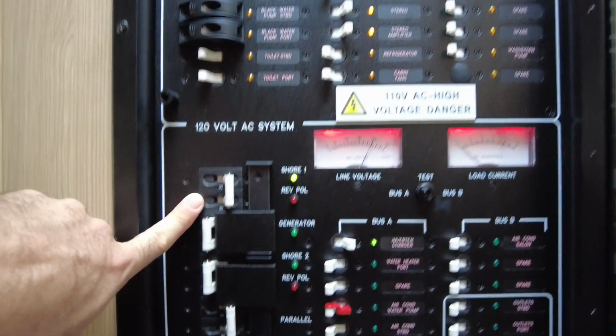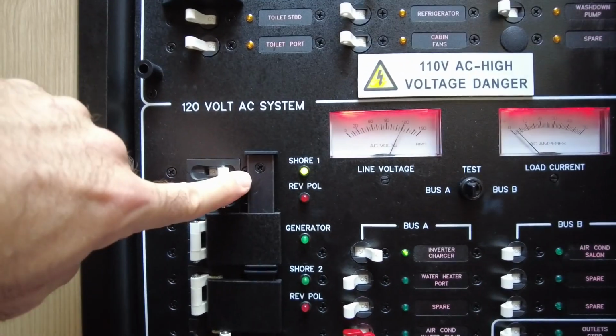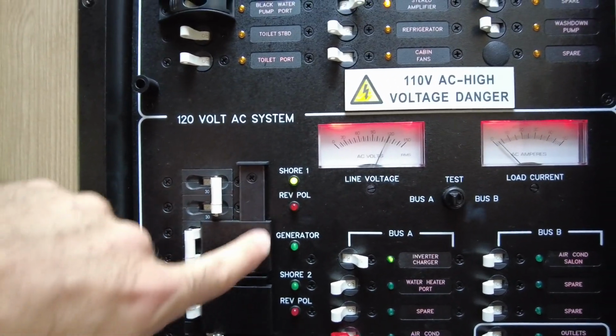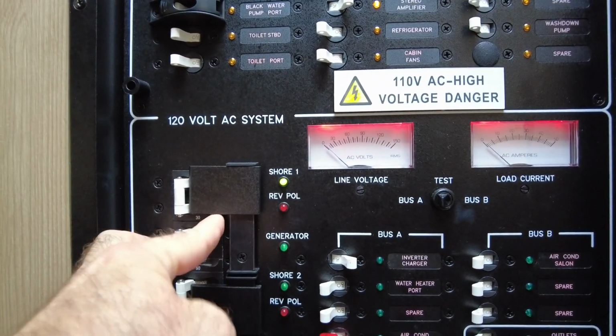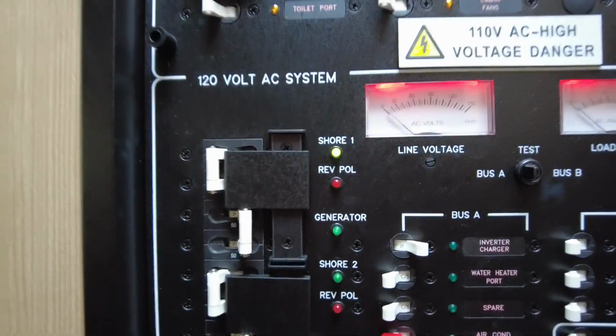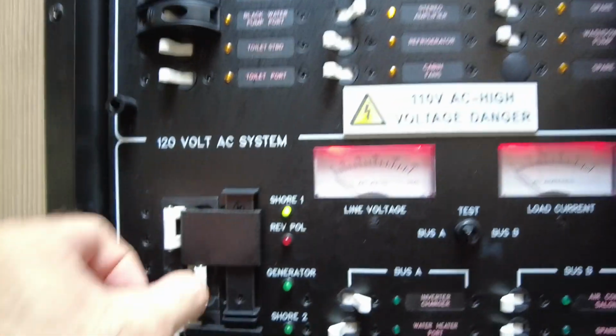These are your source selection. This is how you're giving the boat power. This one here is for shore 1. If you needed to go to shore 2, you could turn this off. You slide the safety gate up and go to generator. Sorry, if you wanted to go from shore 1 to generator, that's how you do it.